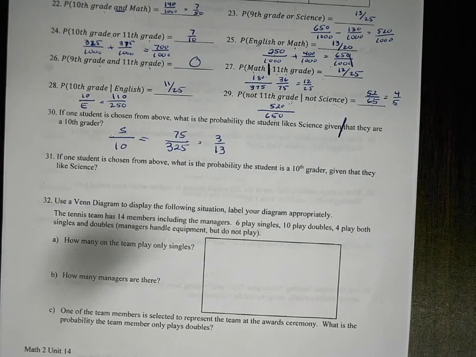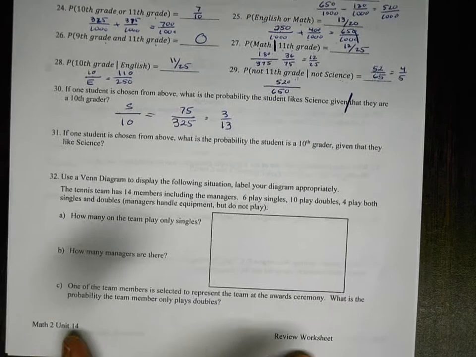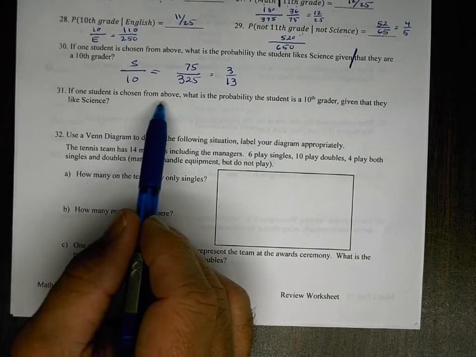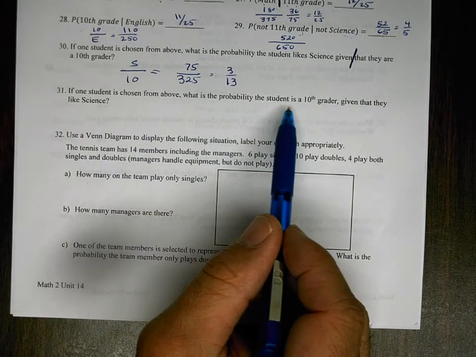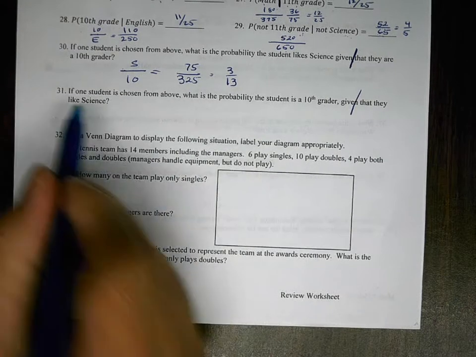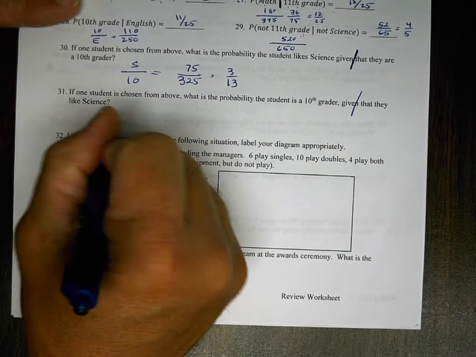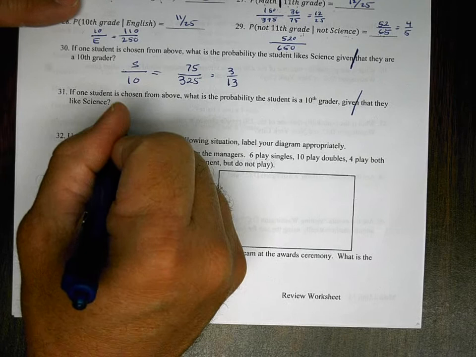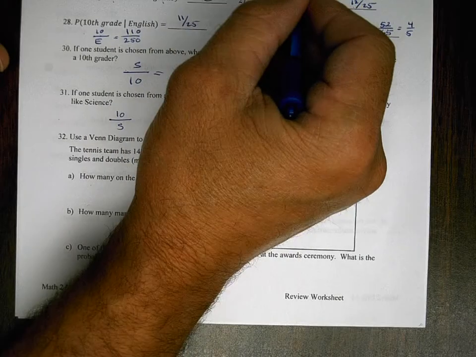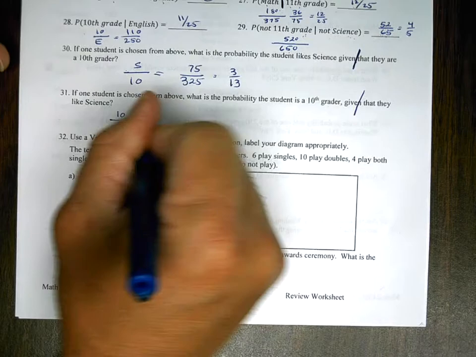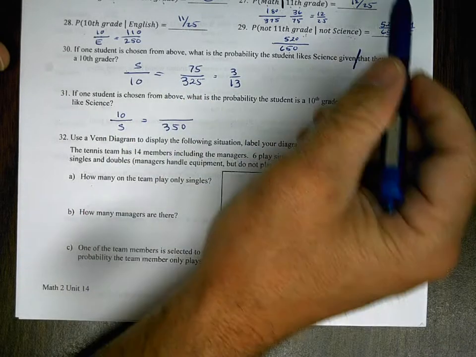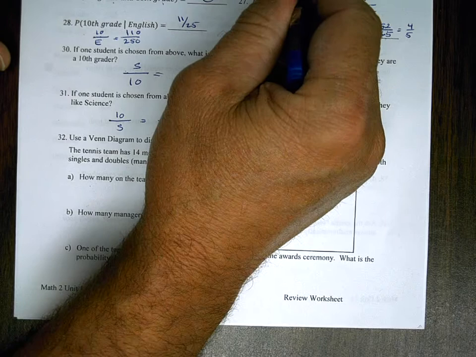Okay, number 31. If one student is chosen from above, what is the probability the student is a 10th grader, given that they like science? So again, it's science on the bottom, 10th grader on top. There are a total of 350 science lovers. And of those 350, how many of them are 10th graders? 75?